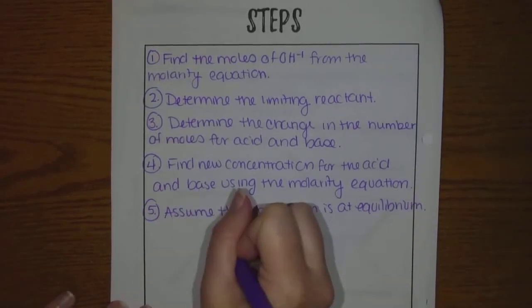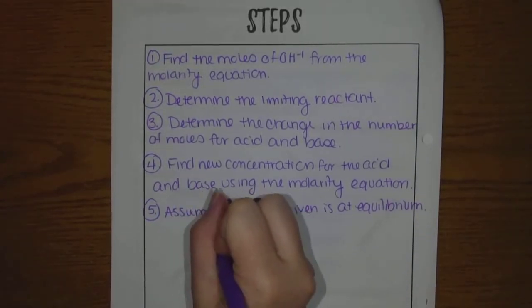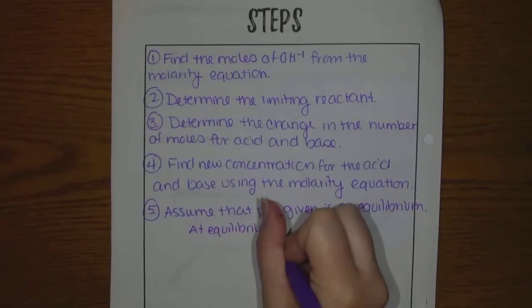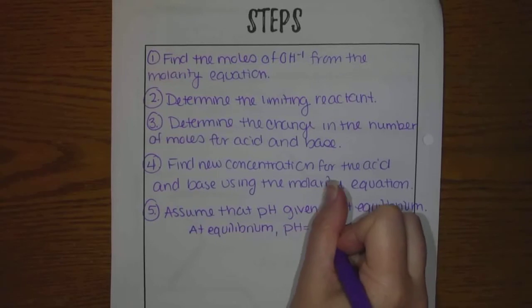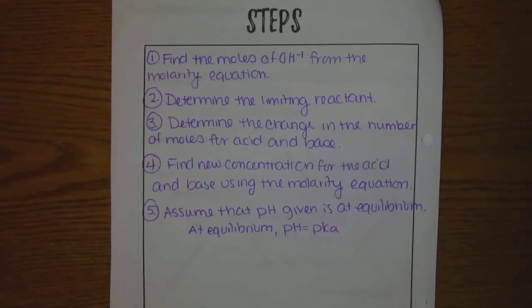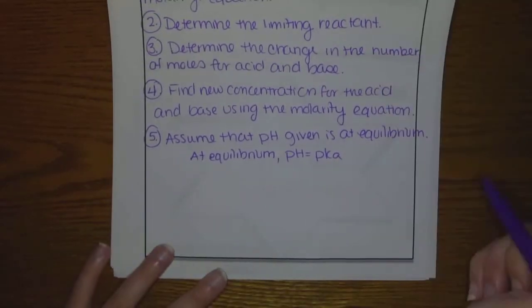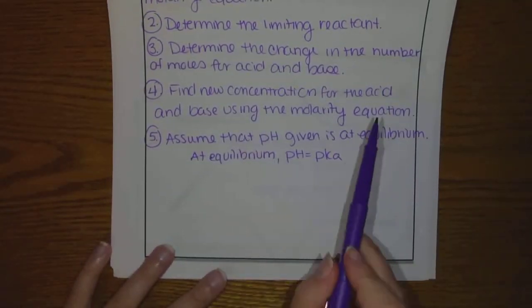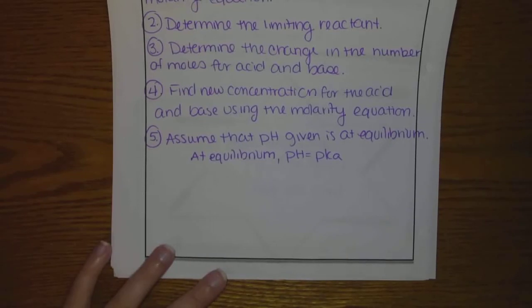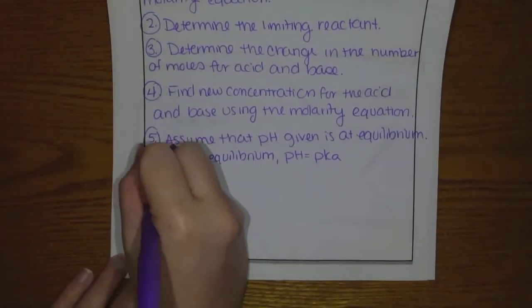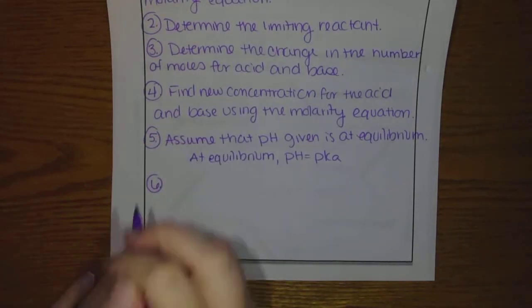And when we do that, we should note that at equilibrium, our pH will equal our pKa. That's why we use Ka to find our pH and vice versa. So at equilibrium, we're going to assume that that's the pKa. So now we have our concentration for our acid and our base, and we have our pKa. Those three things indicate that we are going to be using the Henderson-Hasselbalch equation.